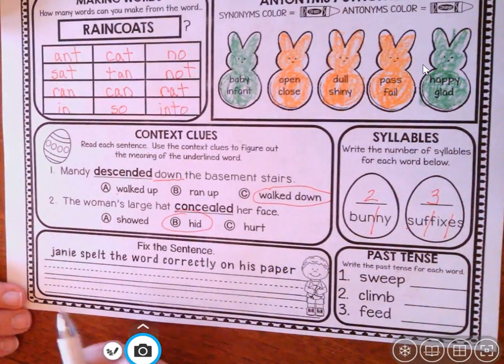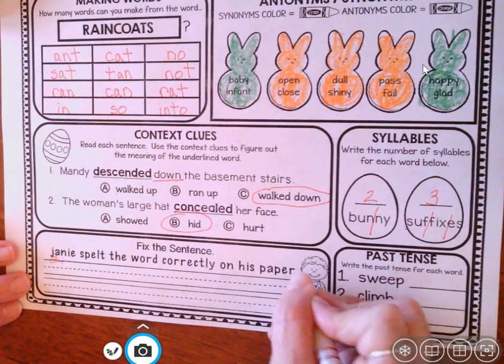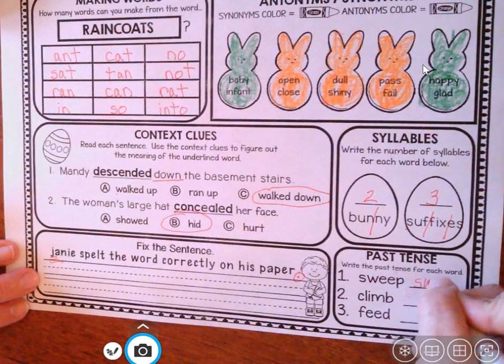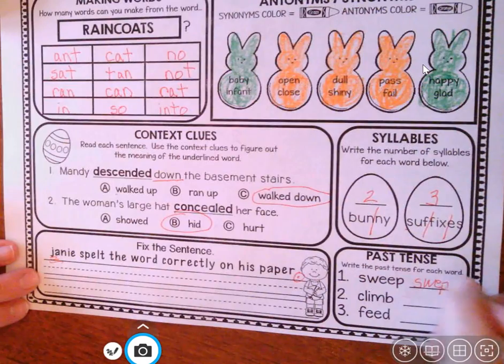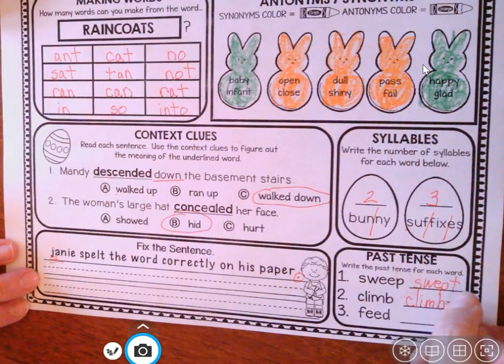Looking at this fix a sentence, Jamie spelled the word correctly on his paper. The only thing I can see is that they need an uppercase and punctuation at the end. And then past tense, we have sweep. If it's past tense, it happened in the past. So that would be swept. Climb would be climbed. And feed would be fed.